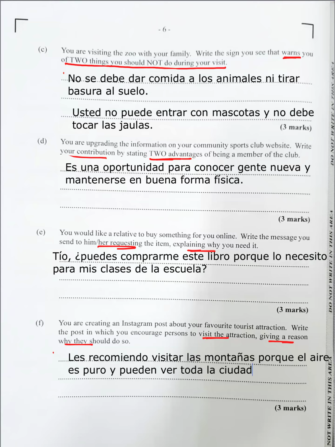So again, just to review it, looking at the structure: no se debe, no se permite, right? Usted no puede. Es una oportunidad para plus the infinitive. Puedes comprarme, right? Les recomiendo. So while we are satisfying the function, the information is there and it's clear.